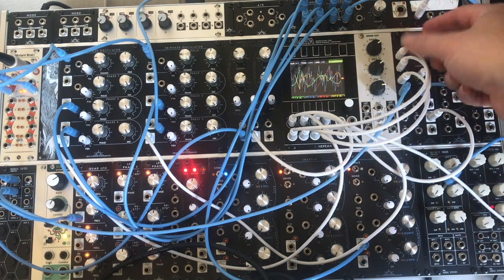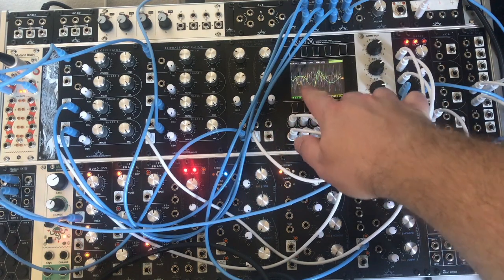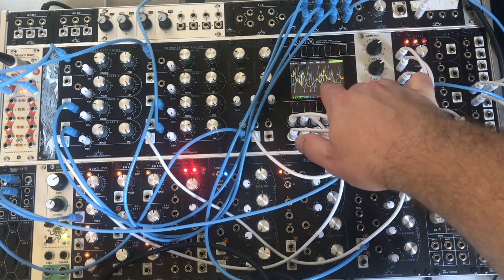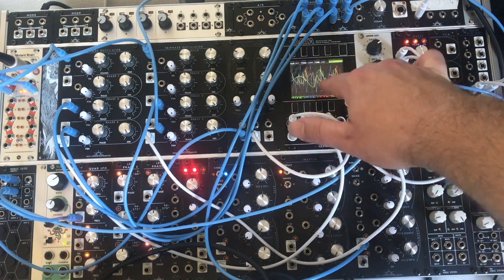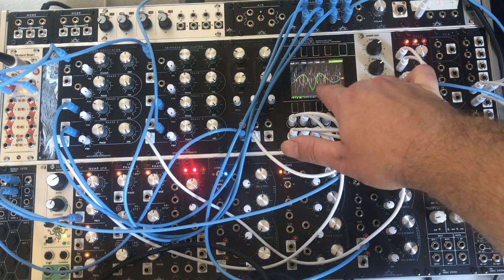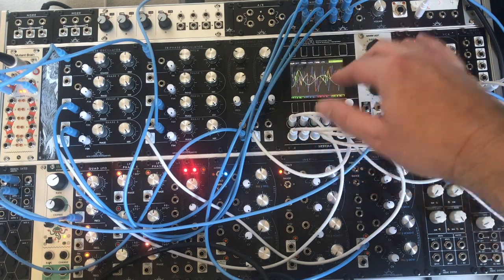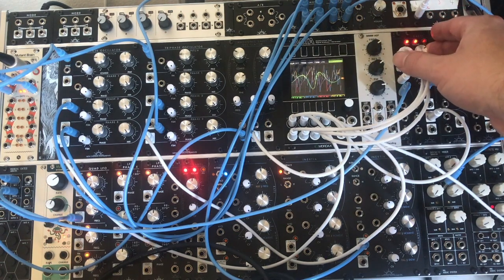And then, as you can see, what it's doing is it's following the maximum sometimes. It's also sometimes following the minimum. It's also sometimes following the flipped maximum or the flipped minimum. And so when that flip happens, it's happening around a value that's determined by the center knob.